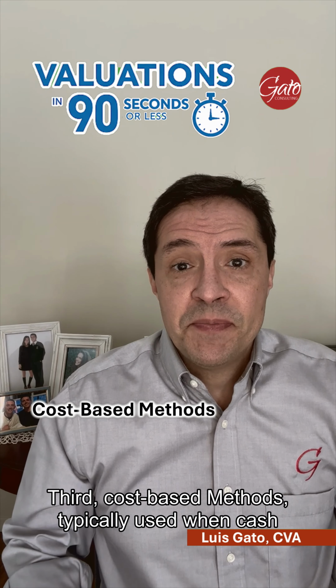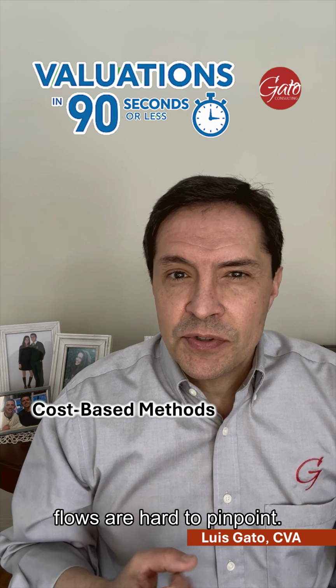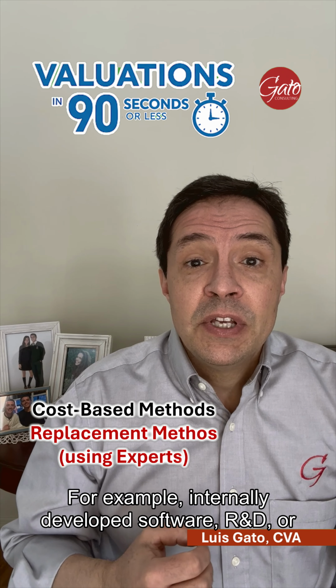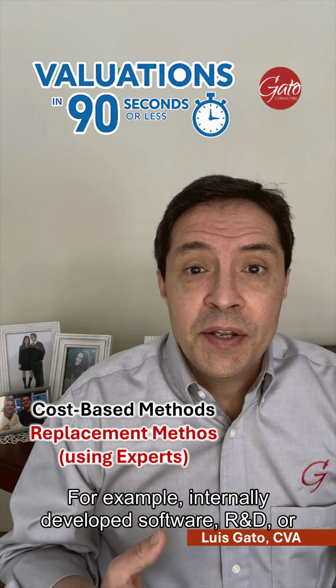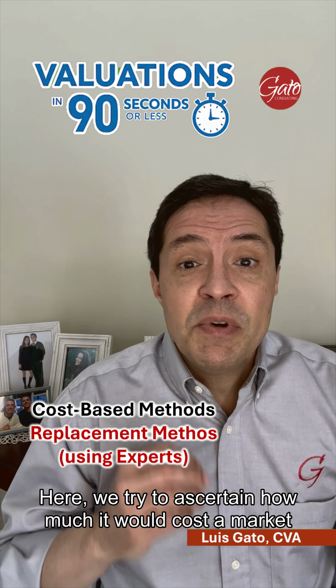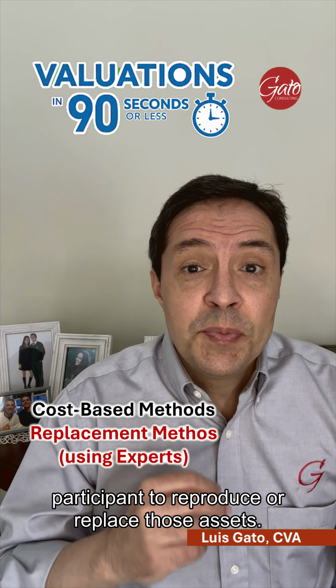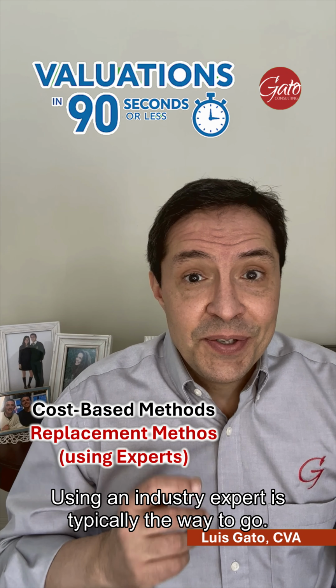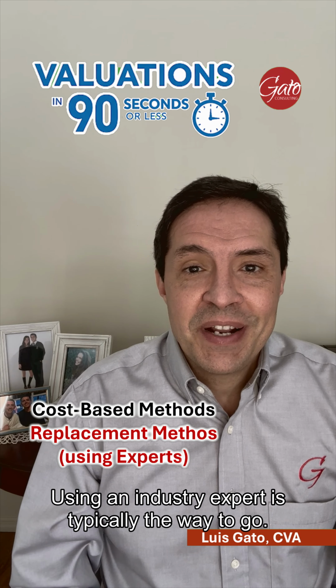Third, cost-based methods, typically used when cash flows are hard to pinpoint. For example, internally developed software, R&D, or specialized workforce. Here, we try to ascertain how much it would cost a market participant to reproduce or replace those assets. Using an industry expert is typically the way to go.